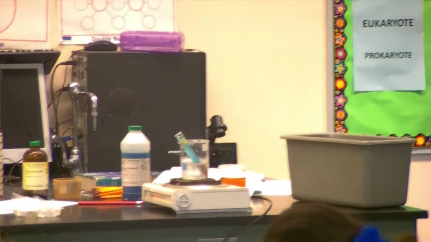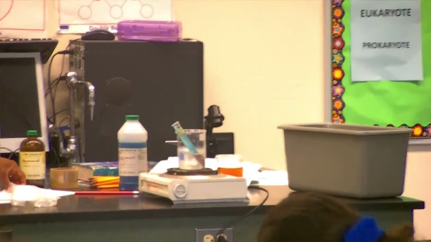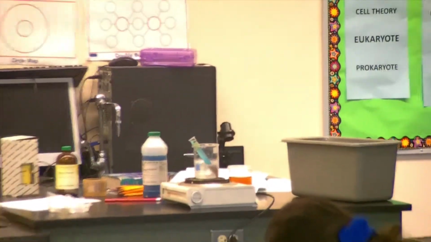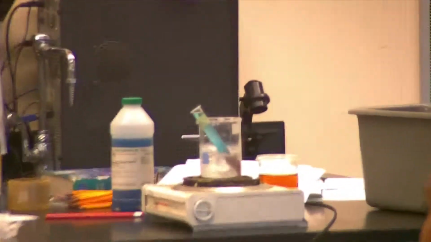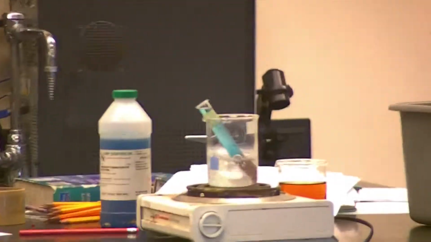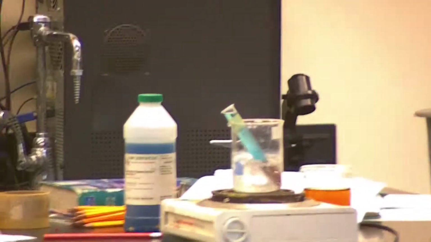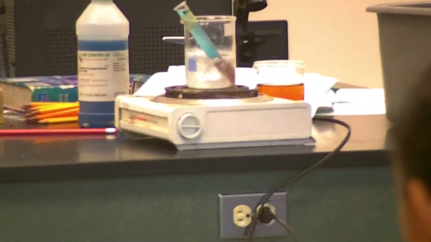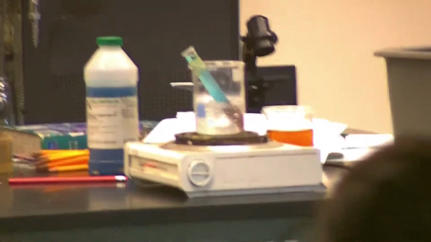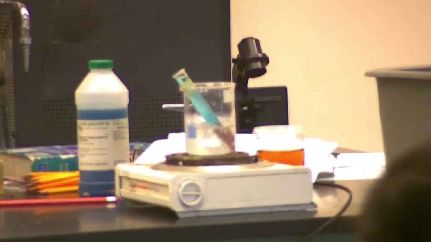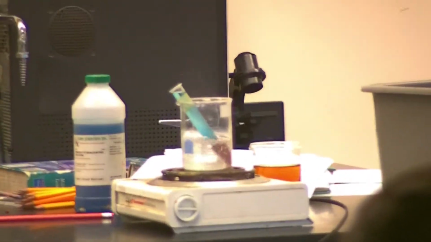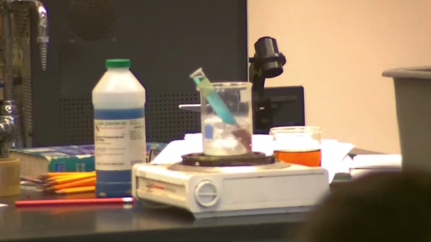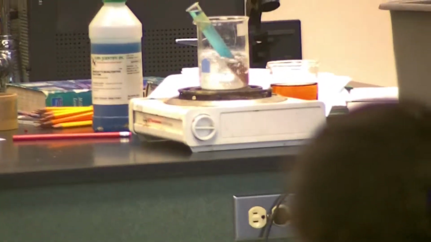So let's kind of recap this. We're looking at the second column over where it says, did a molecule diffuse across the membrane? So let's look at iodine. Did iodine diffuse across the membrane? Yes. What was our evidence? The starch inside turned black.